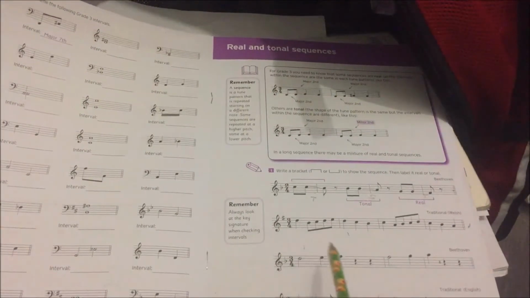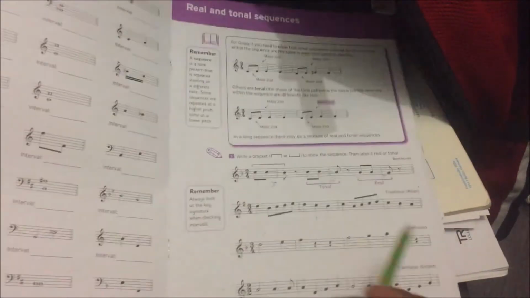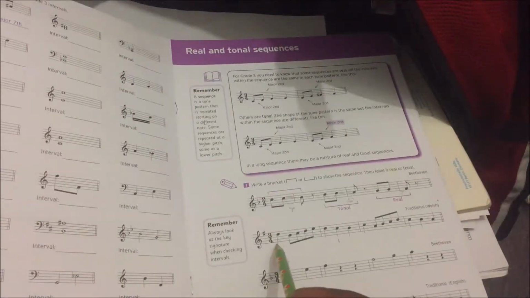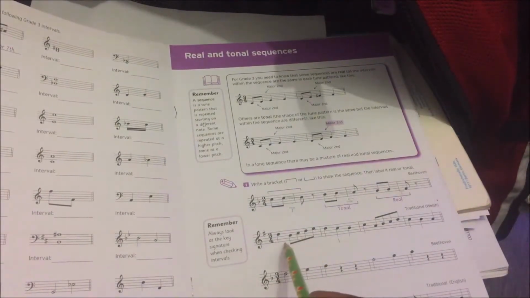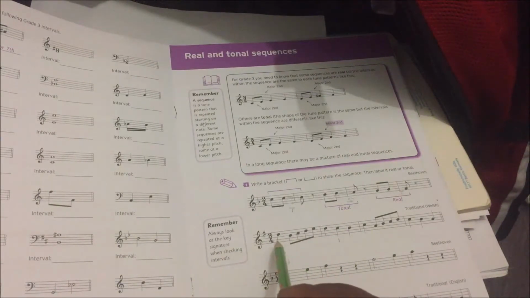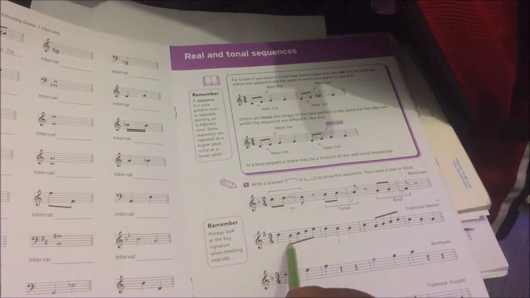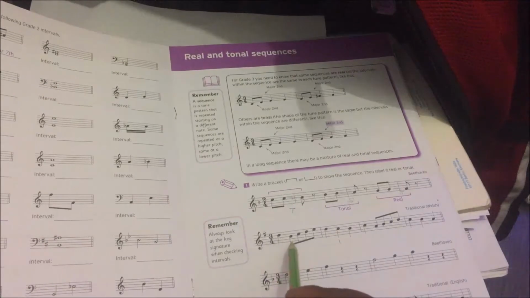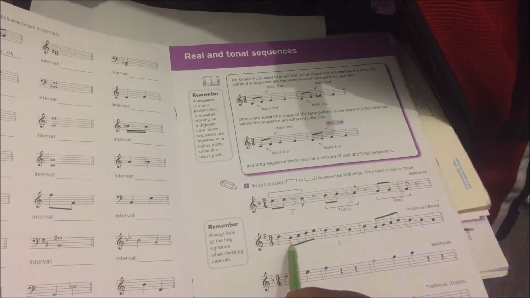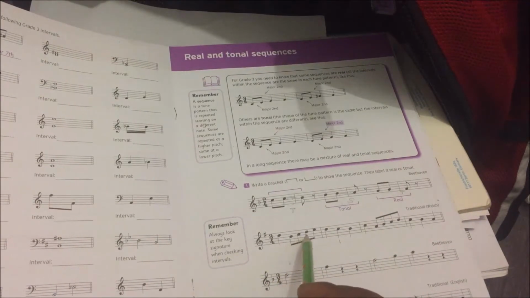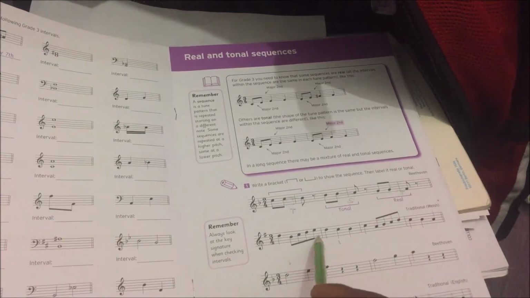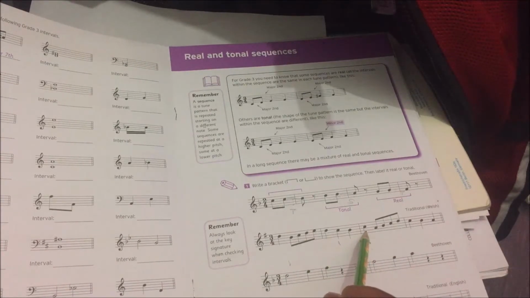The next one. Where is the sequence? We have a crotchet followed by four quavers going up. We have a crotchet, the next note goes down, yes, down a third, and then it goes up step by step. Look here. Can you see?